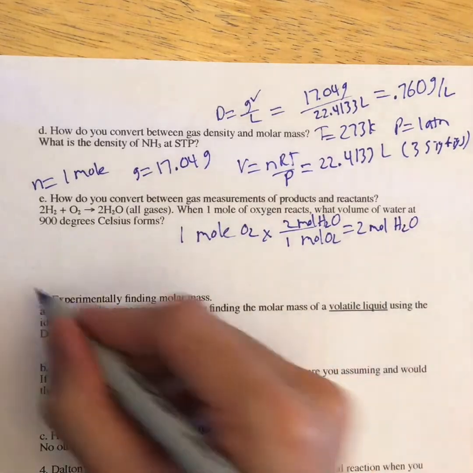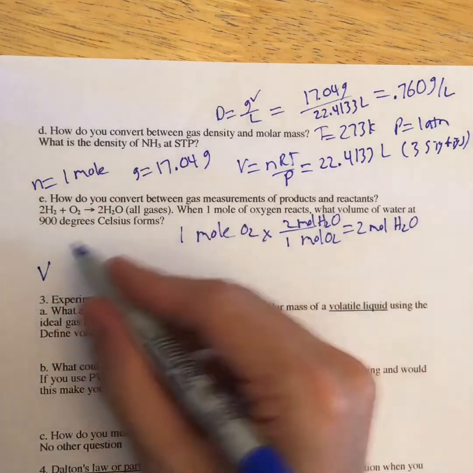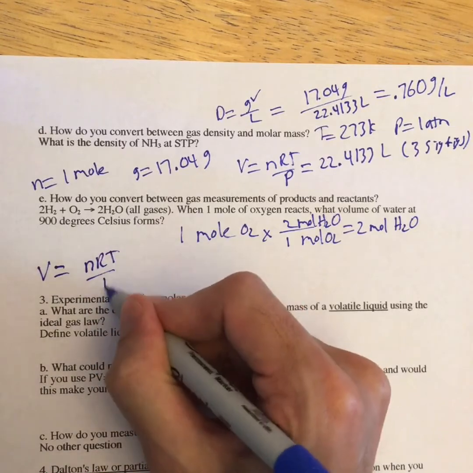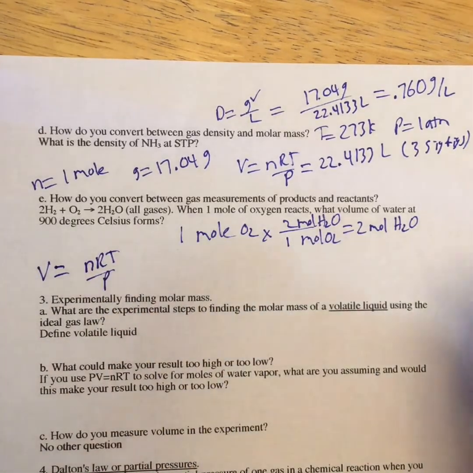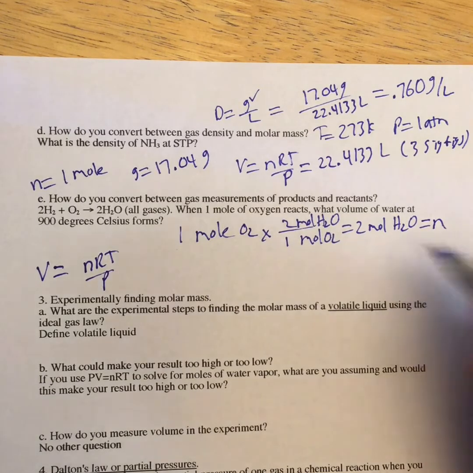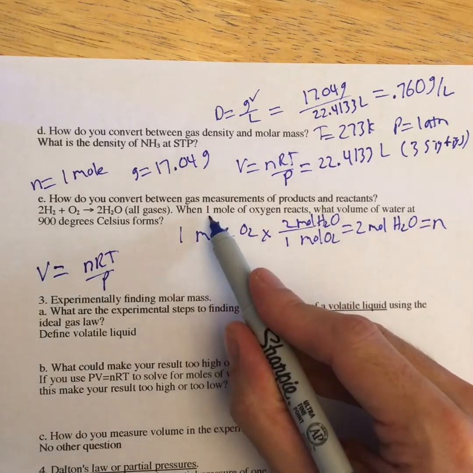Then I'm trying to find the volume of water. It's a gas at 900 degrees Celsius. So that is V equals nRT over P again. This is my moles here, the 2 moles. That I guess has only 1 sig fig. That's kind of a silly problem.